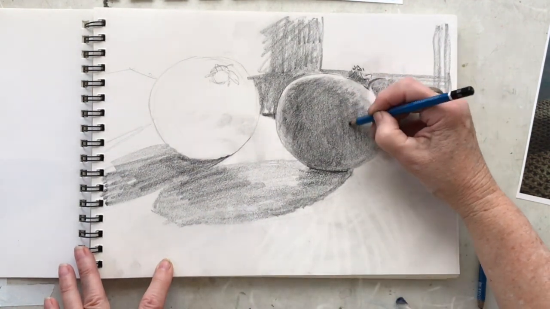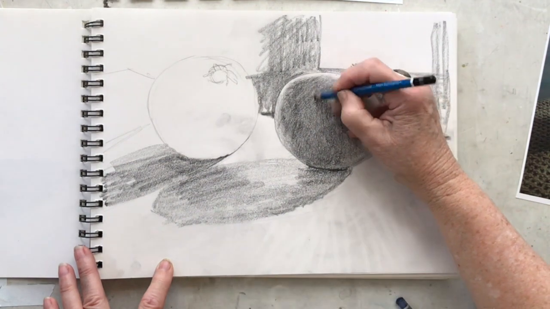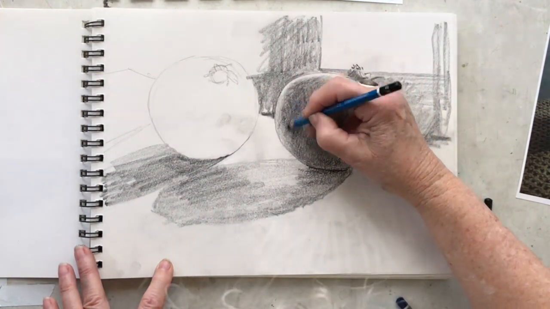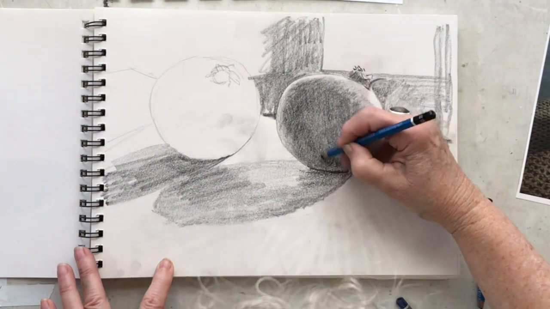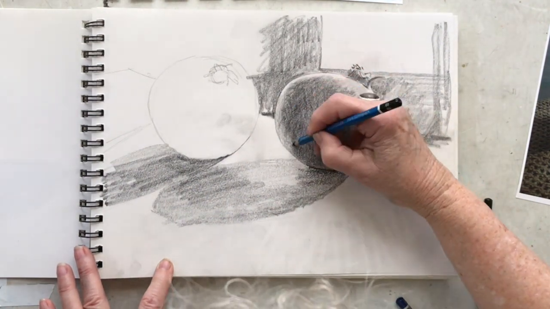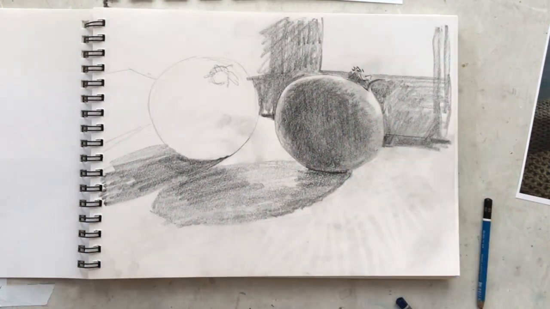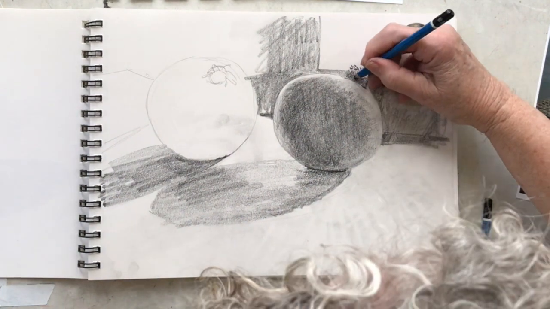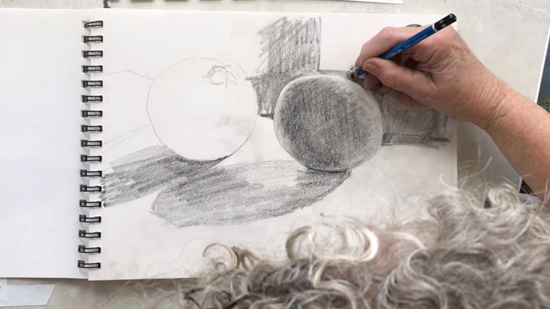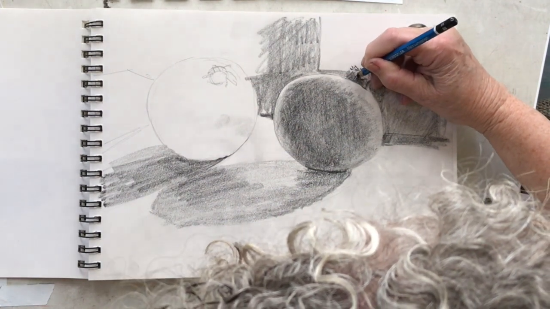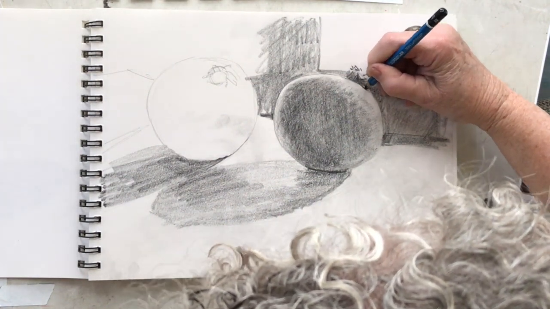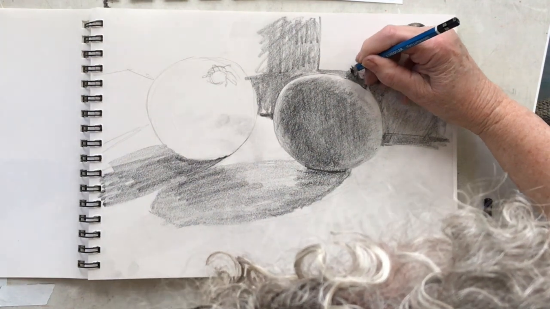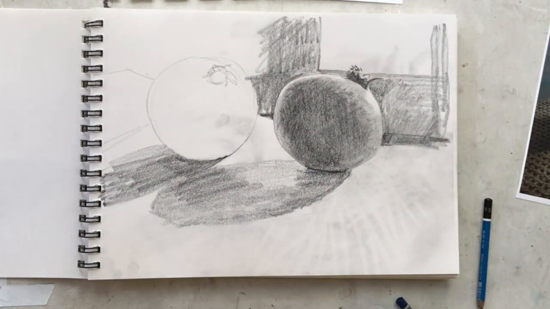This is darkest right up in this area right here and down into this area here. It comes as a little bit of a curve. Okay, that's feeling pretty good. And then this is really pretty dark right up here. It comes up and finds the edge of those little pieces on the top of that fruit.